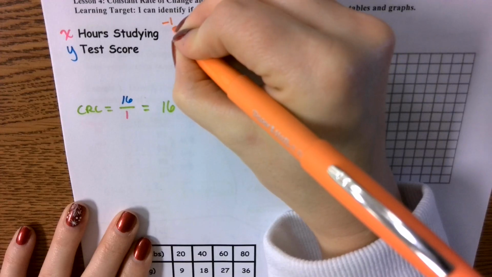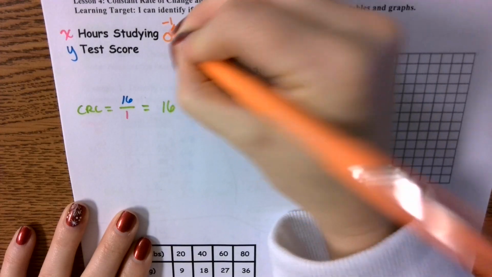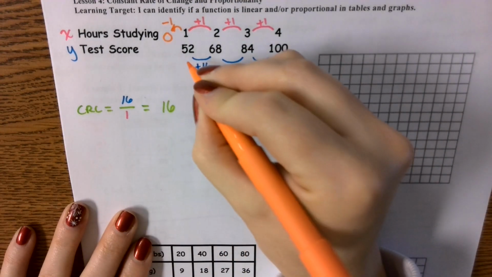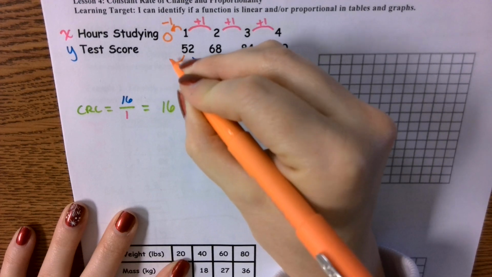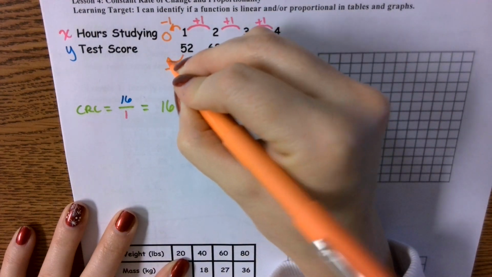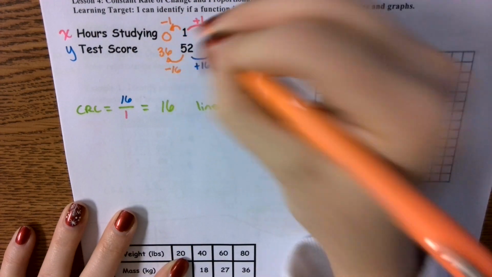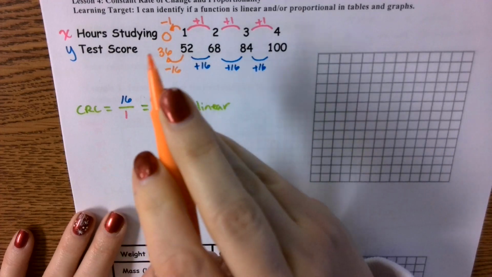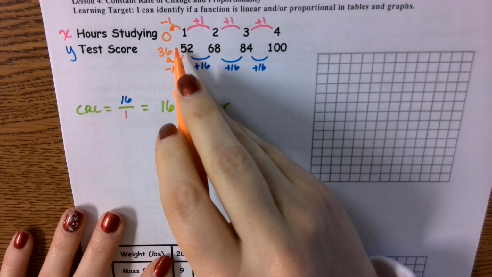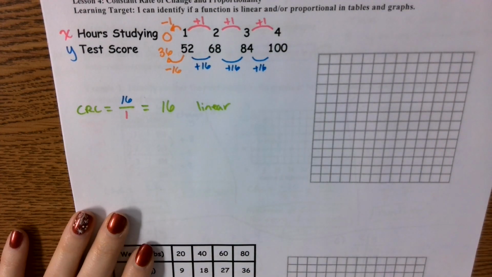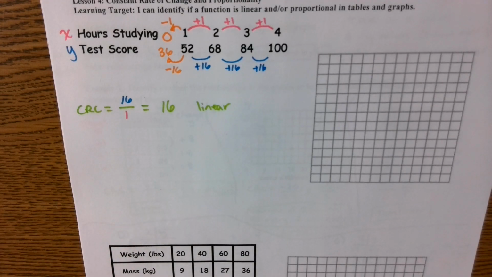To go backwards to take us to a 0, we would have to decrease here by 16, and that would take us to 36. 0, 36 is not the origin. So the first point that we would be plotting would be at 0, 36. So it's linear, but it's not proportional. It does not cross through the origin.